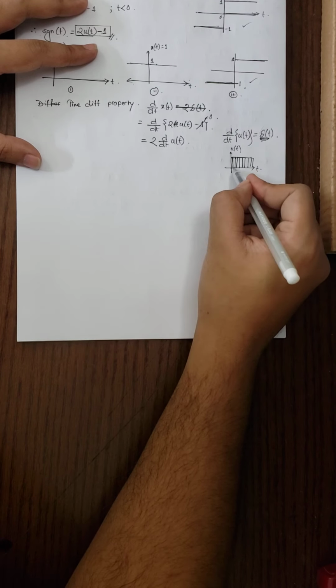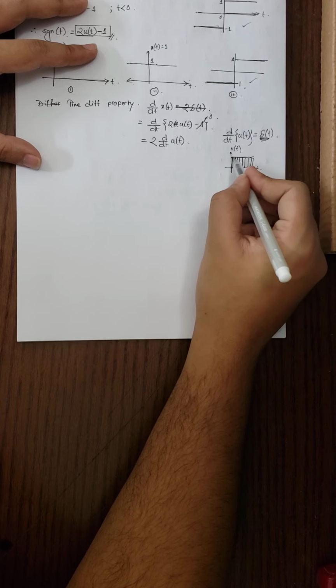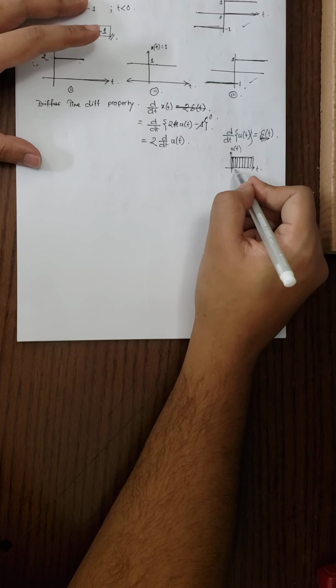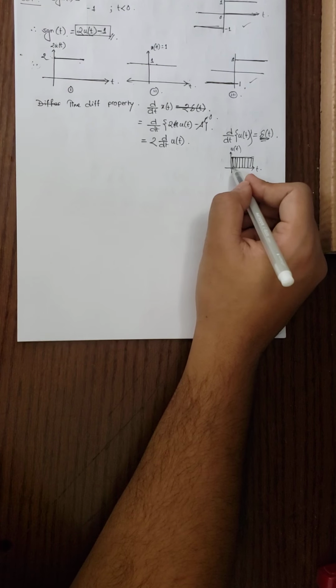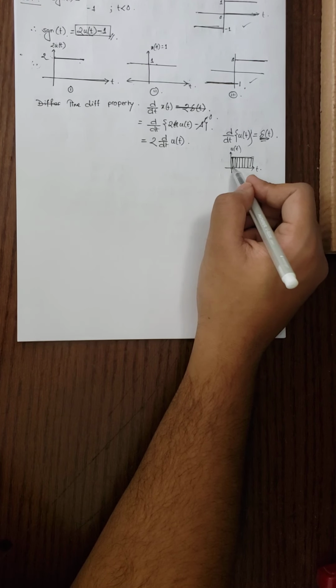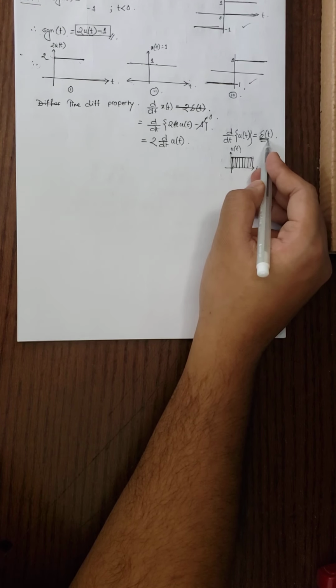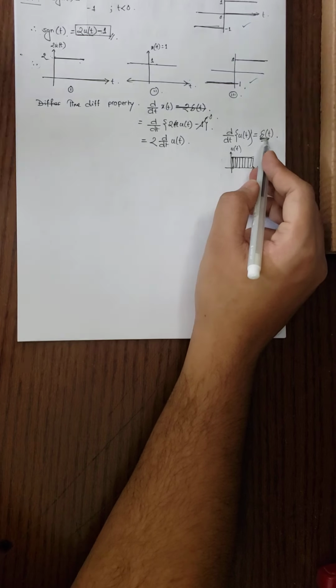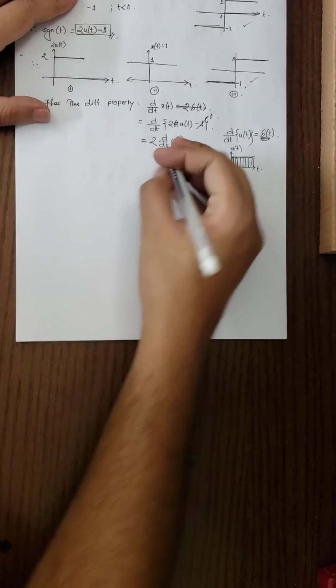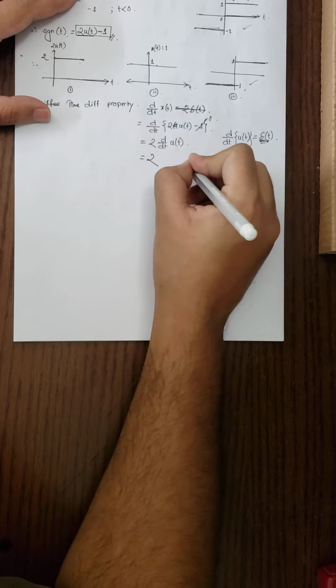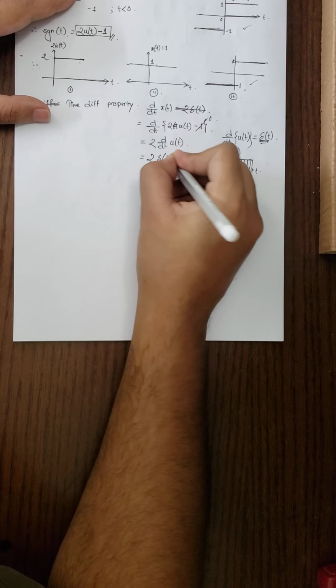And so for dividing u of t using an infinitesimally small area, we get the delta function. So now this can be written as 2 delta of t.